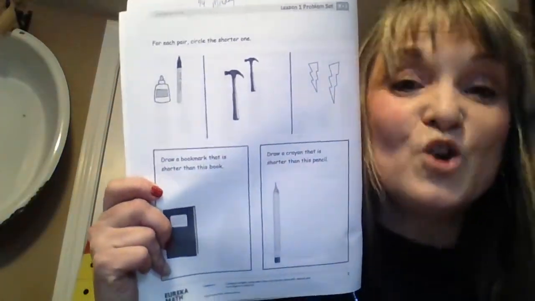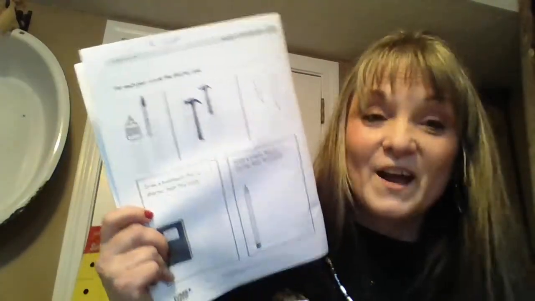You can handle it. You're also going to do page 2 today, and they're going to talk on this page about shorter. So we've used both of those words, taller and shorter. Those are your 2 pages. If that takes you a while, that's fine, but I bet it won't.